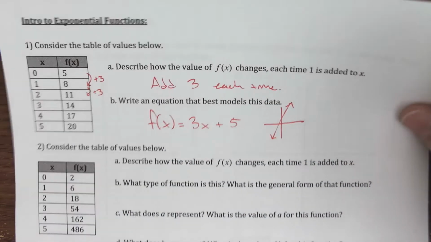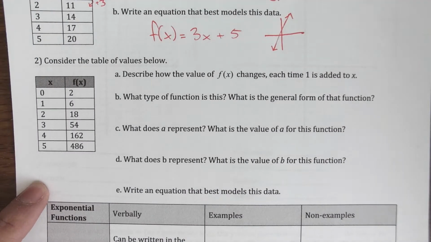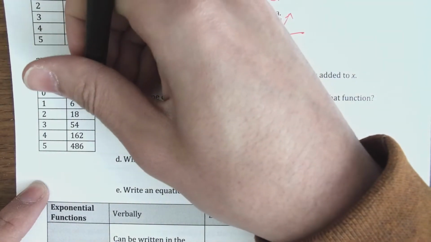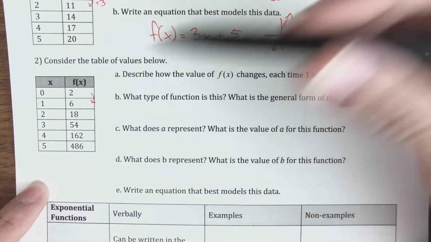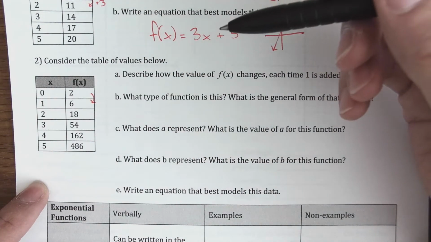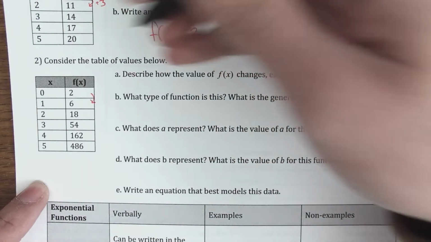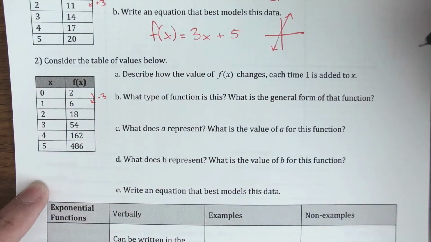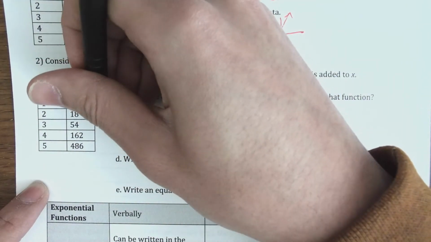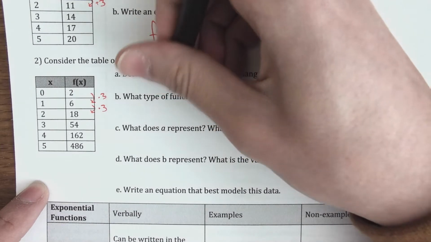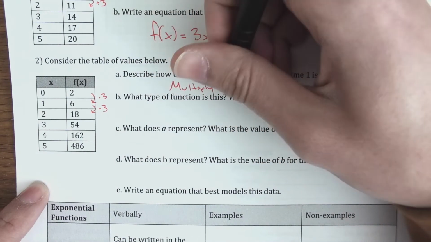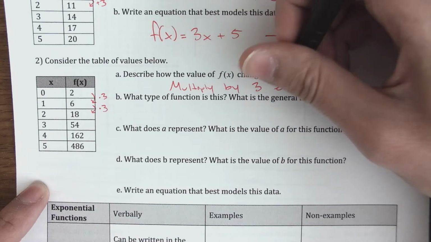Now I want to consider this table of values here. So let's see what's going on as we add 1 to x every single time. So between each row, well, to go from 2 to 6, you could say, yeah, we add 4, but that's not the same relationship between 6 and 18. We want to find a singular rule. So from 2 to 6, instead we can say we're multiplying by 3. And the same is true from 6 to 18, 18 to 54, and so on. So then as we add 1 to x, f of x changes, we multiply by 3 each time.